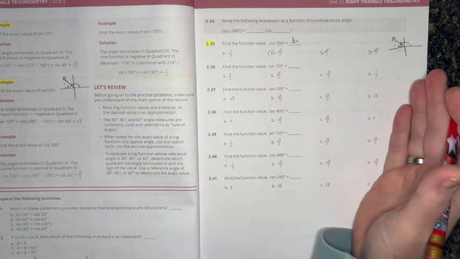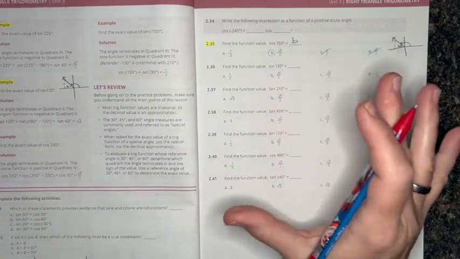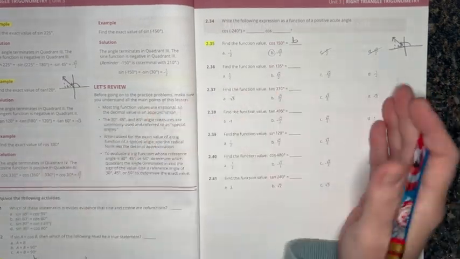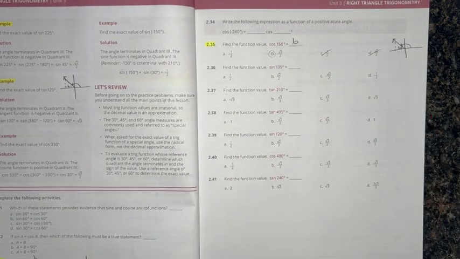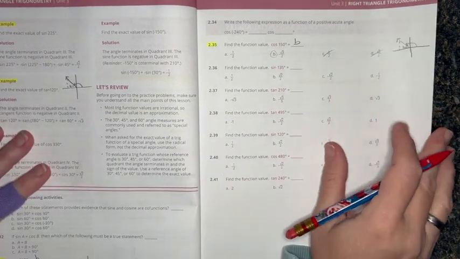It's very helpful. You can use it on your tests and your quizzes. Of course, it's always open book, so you can use any of the information in here to help you take those. All right? Go ahead and finish those.